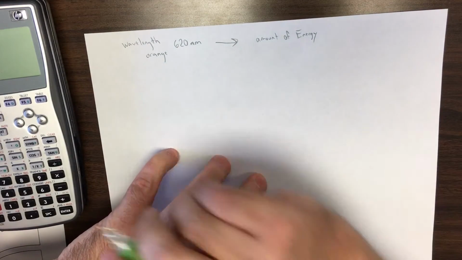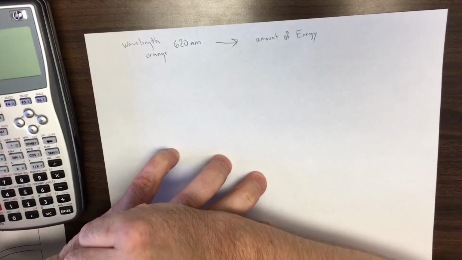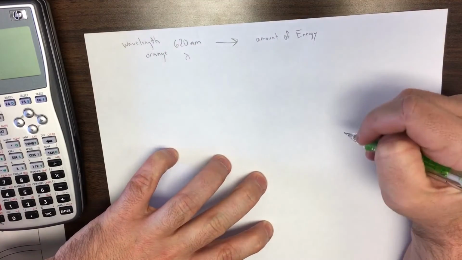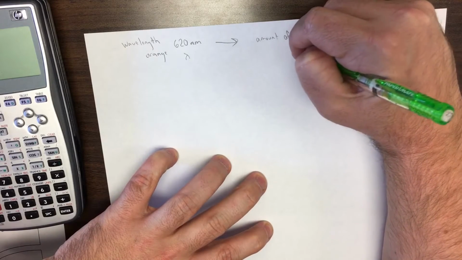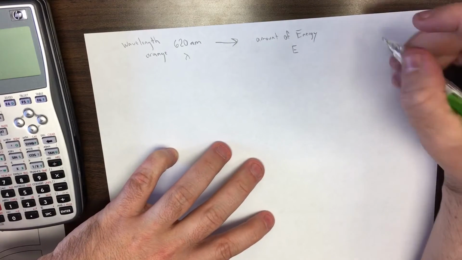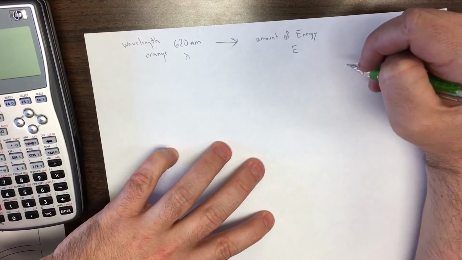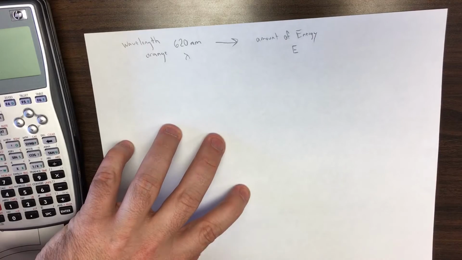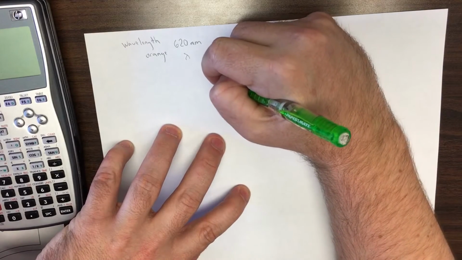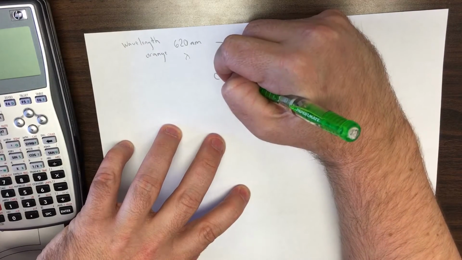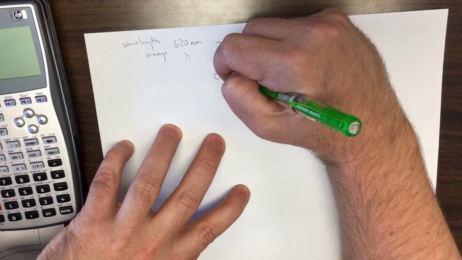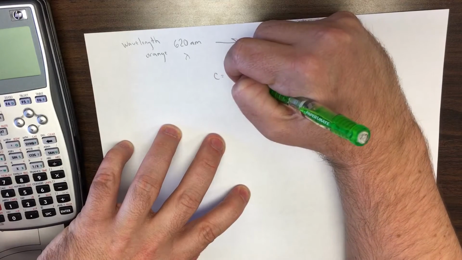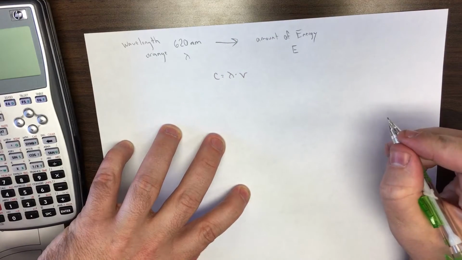All right. So we've got a couple problems here. Well, first thing is wavelength is lambda. Energy is E. If you remember, we do not have an equation that has both of those variables in it. So this is what we're going to have to do. We are going to take our first equation that includes lambda, which is the speed of light times wavelength, or lambda, times frequency, or nu.